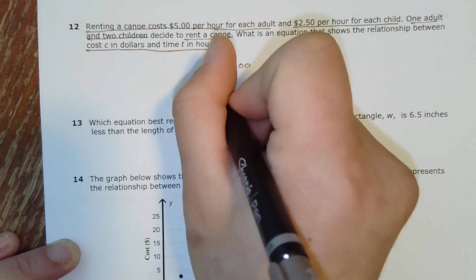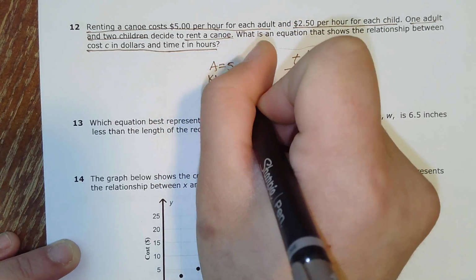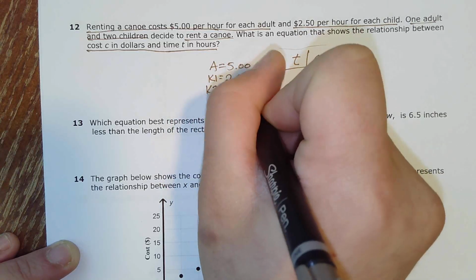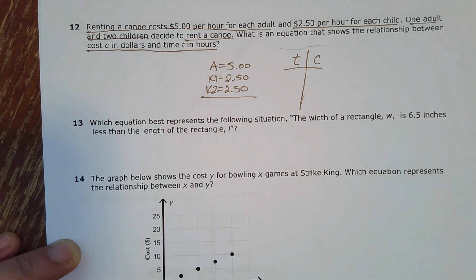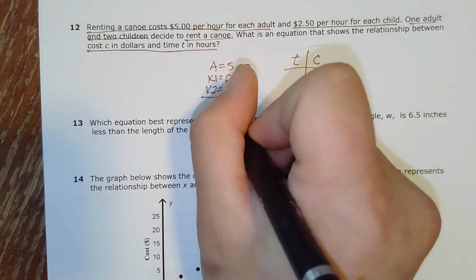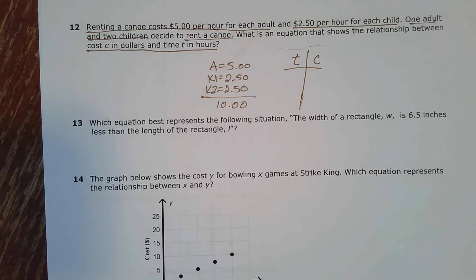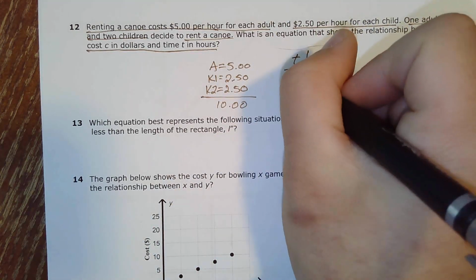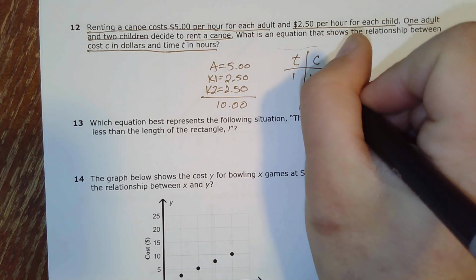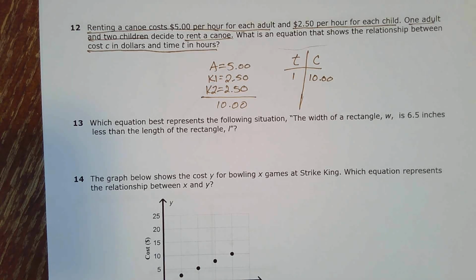So they said that one adult is $5. And then there's two kids. So kid 1 is $2.50 and kid 2 is $2.50. And so if I added all this up, I'm going to end up with a total of $10, right? For this one adult and these two kids to rent a canoe for this hour, okay? So for 1 hour, you would pay for this adult and two kids $10, right?